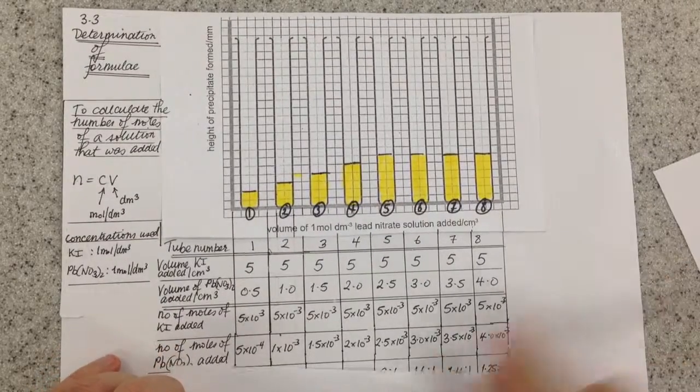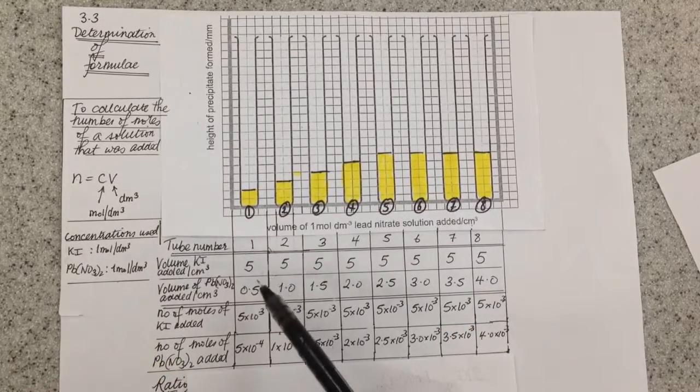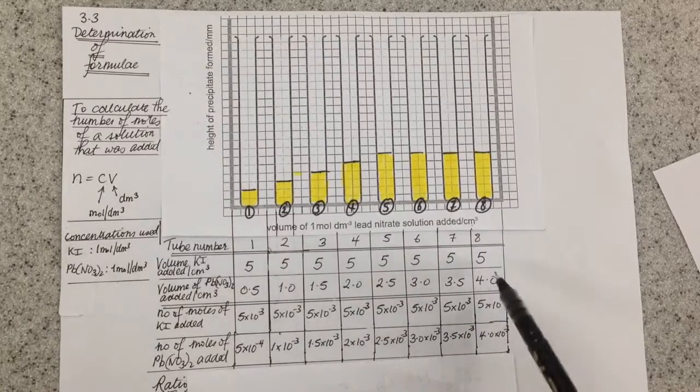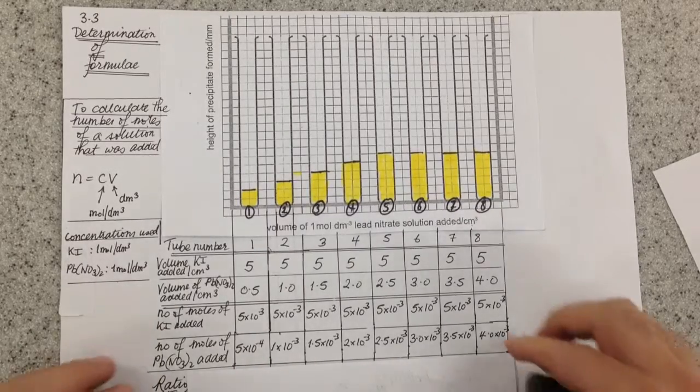What we then did was we then changed and increased the amount of lead nitrate we added each time from 0.5 centimetres cubed up to 4 centimetres cubed in the final tube, and using n equals CV again, we worked out the number of moles of lead nitrate that we added, from 5 times 10 to the minus 4 moles up to 4 times 10 to the minus 3 moles.